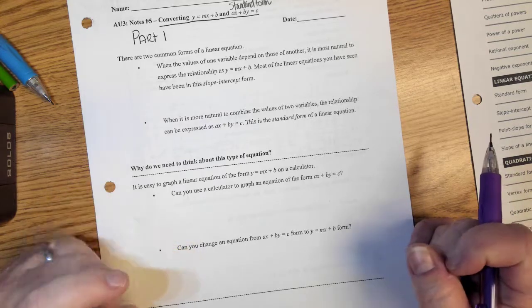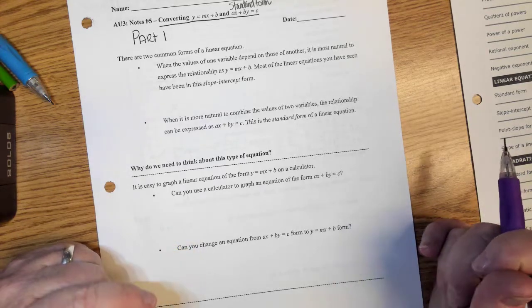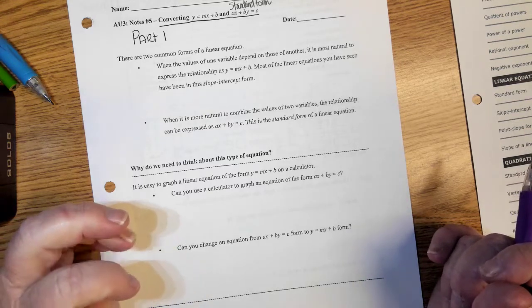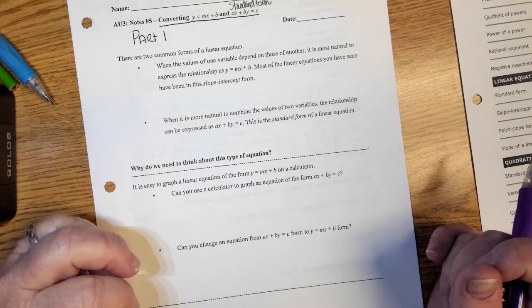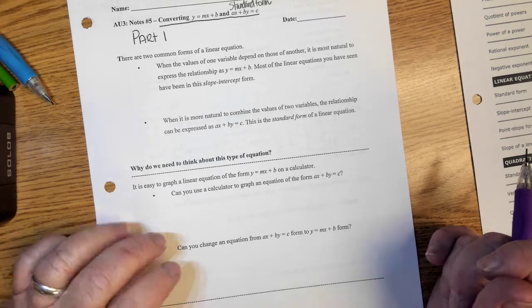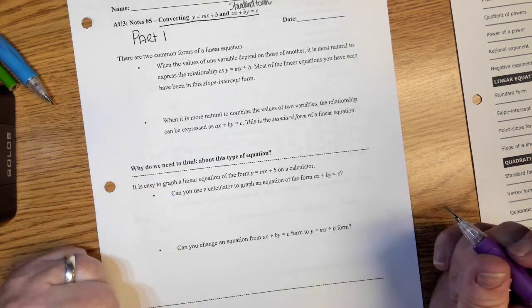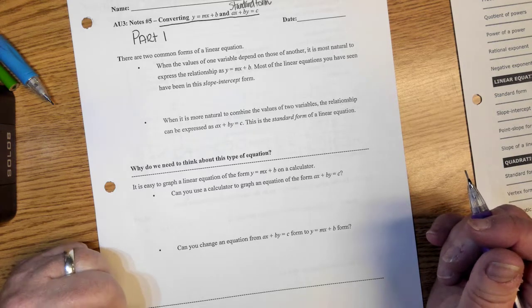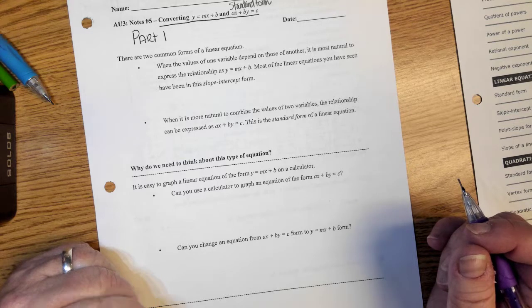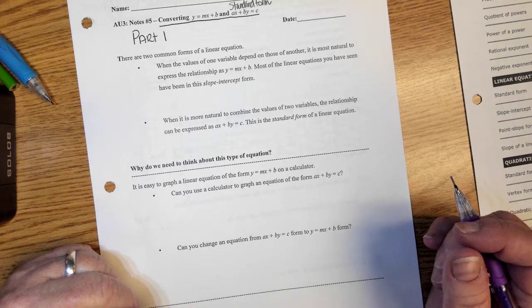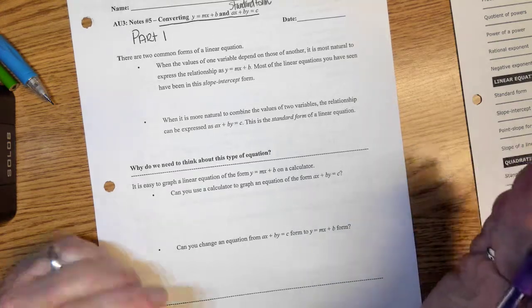When the values of one variable depend on those of another, it is natural to express the relationship as y equals mx plus b. Most of the linear equations you have seen have been in this slope-intercept form. When it is more natural to combine the values of two variables, the relationship can be expressed as ax plus by equals c. This is standard form of a linear equation. And that is on your mathematics chart.